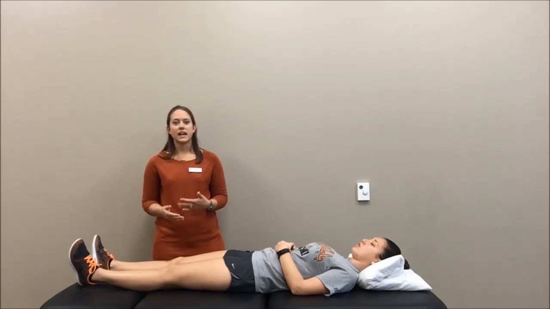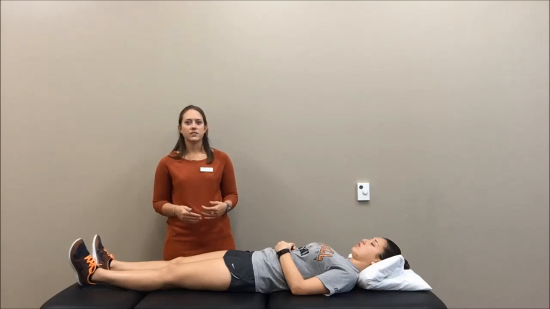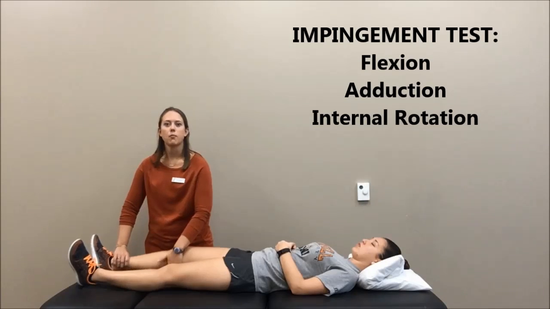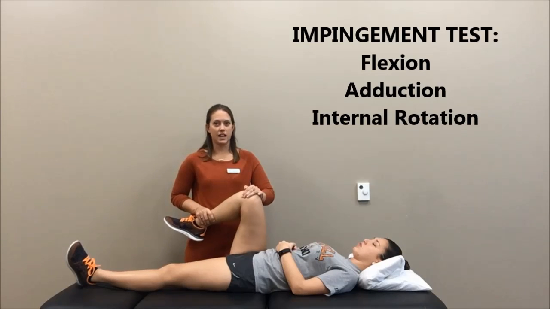The impingement test and the Faber's test consist of the patient lying supine and the physical therapist standing on the side closest to the affected hip. For the impingement test, the physical therapist moves the patient's hip to 90 degrees of flexion, internal rotation, and adduction.